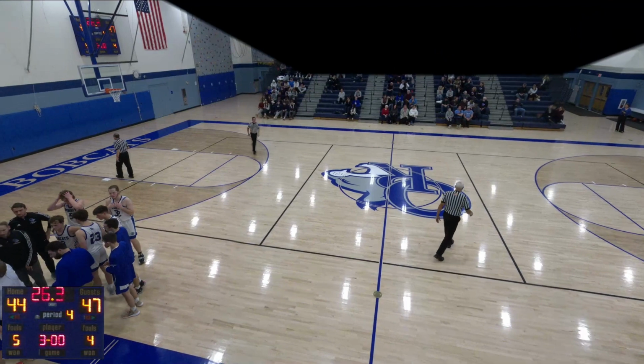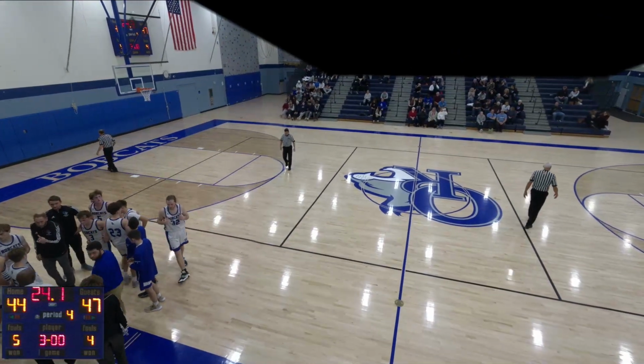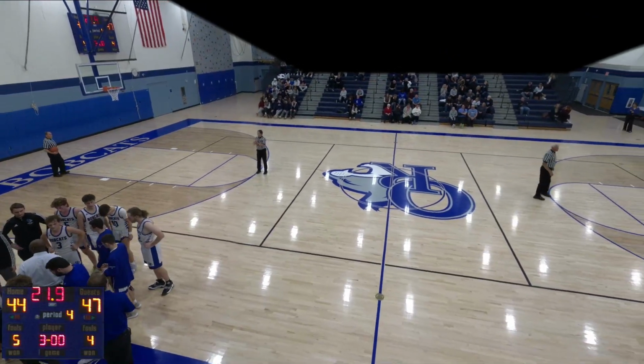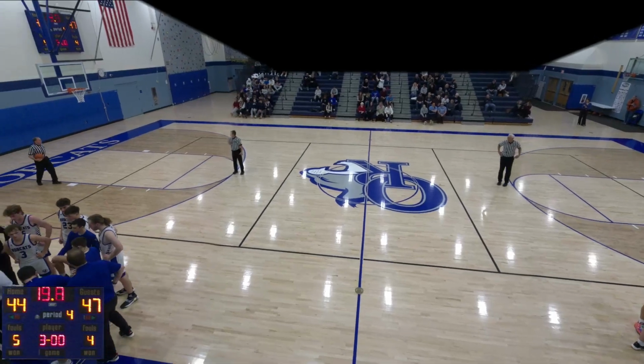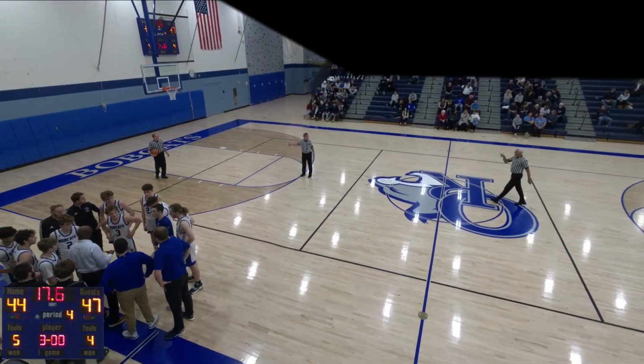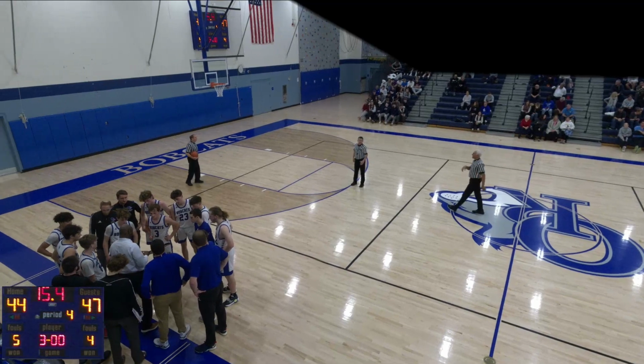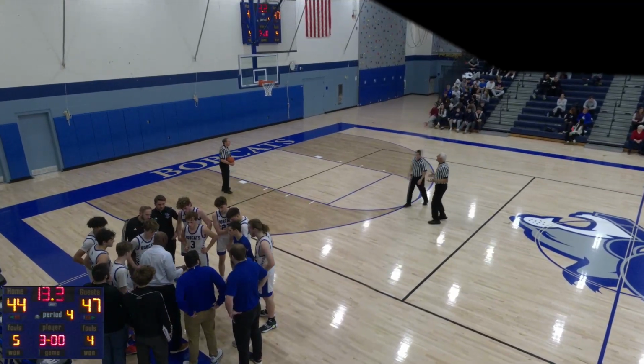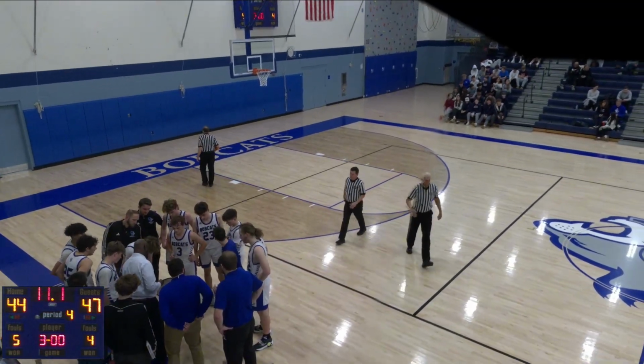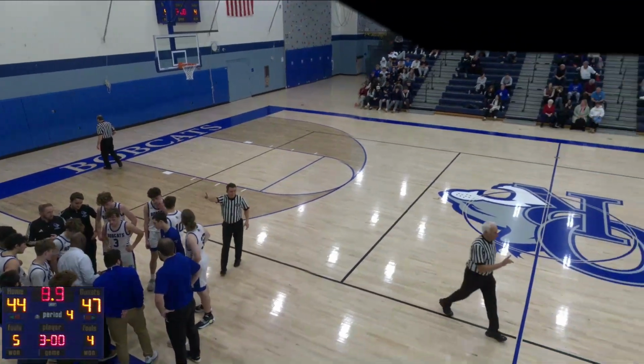Down 3 here are the Bobcats. Souhegan has the ball. Sabres have looked great all game, but as of late, it's been all Bobcats. The Bobcats should go back to that press, but we will see.